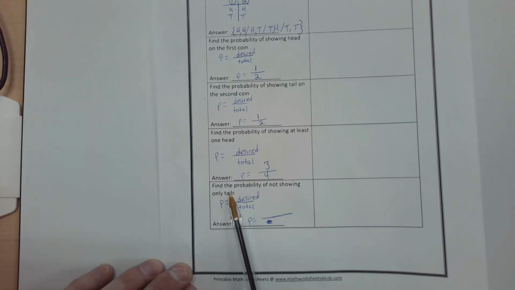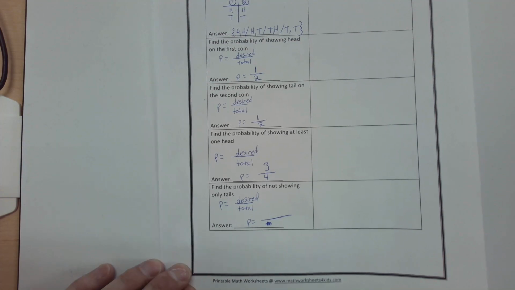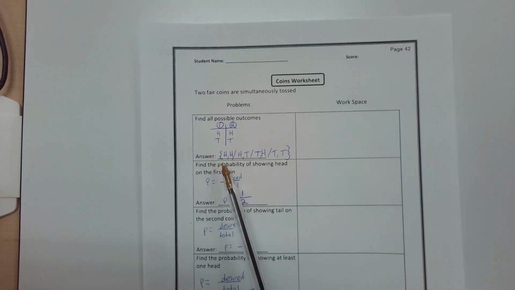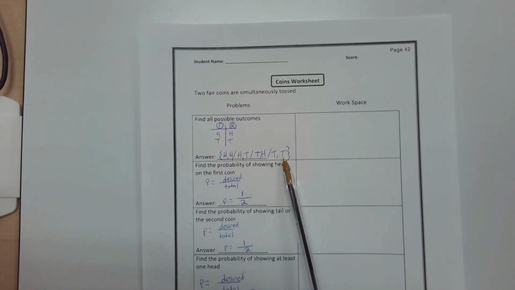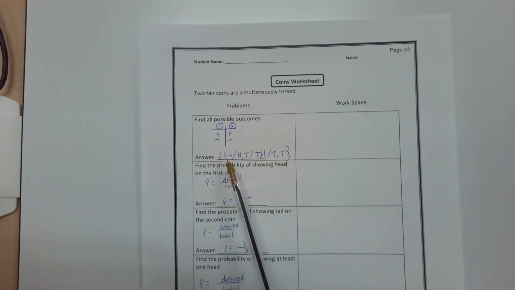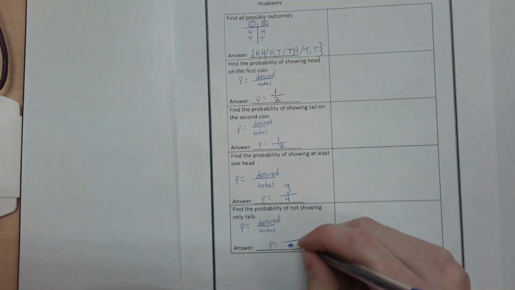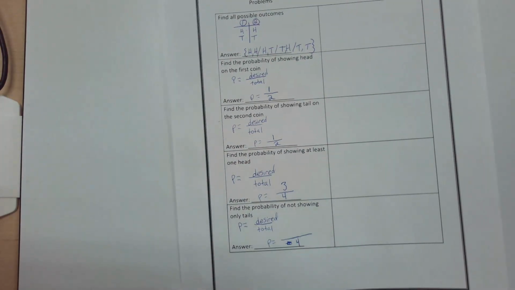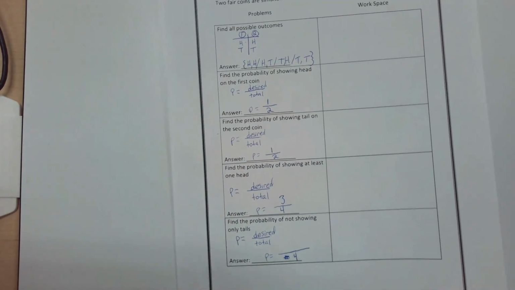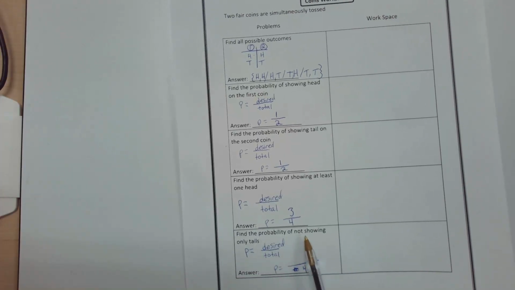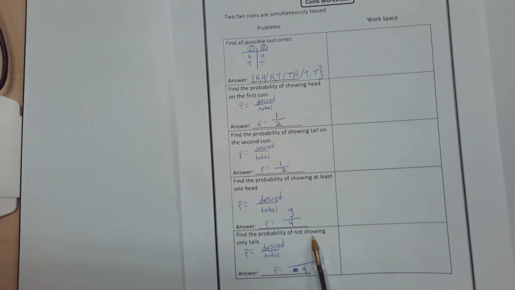Find the probability of not showing only tails. We're going to go back to the top here. How many possible outcomes are there? There's 4. So we're going to write our total on the bottom. We're going to try and find the probability of not showing only tails.